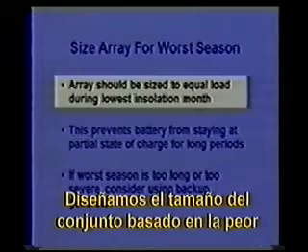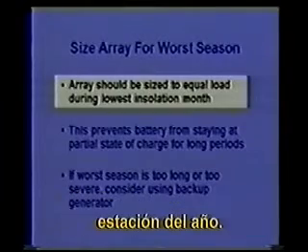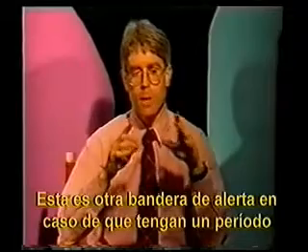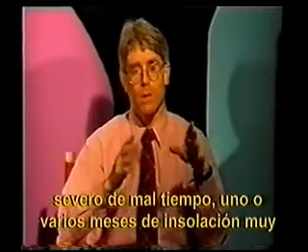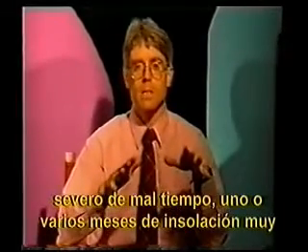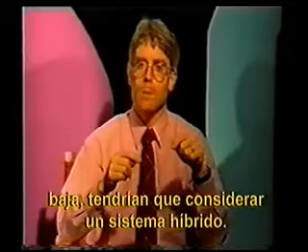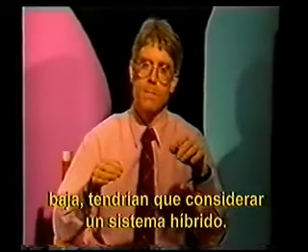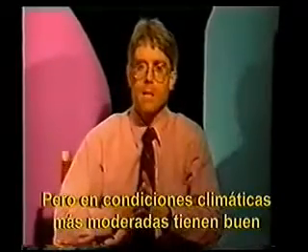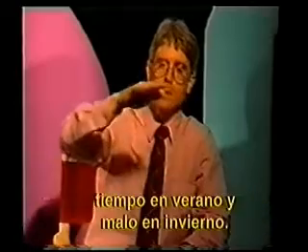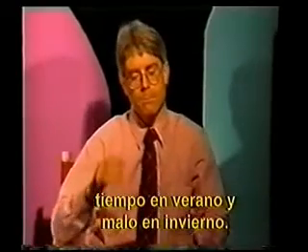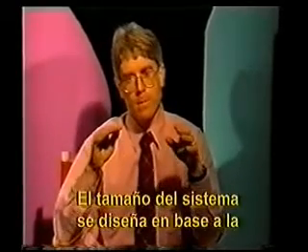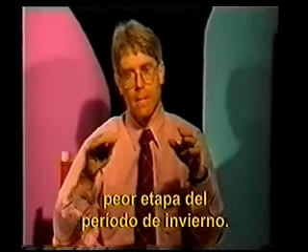We size the array based on the worst season in the year. Now, this is another flag in case you have a severe period of bad weather, a month or a few months of extremely low insolation. You should be considering a hybrid system to back you up during those periods. But if you're in more moderate types of weather conditions, you have good weather in the summer and poor weather in the winter, the array is sized based on the worst period of time in that winter period.